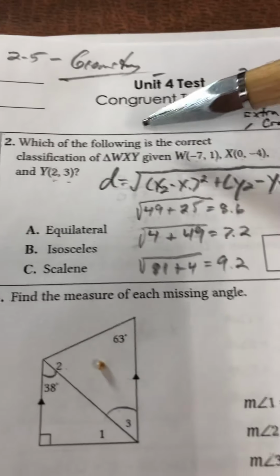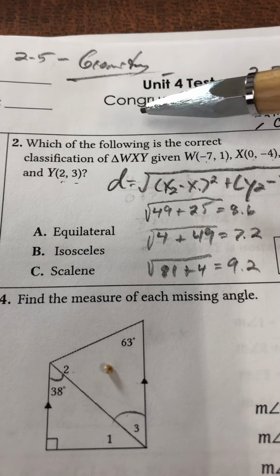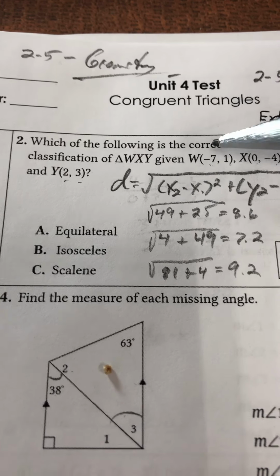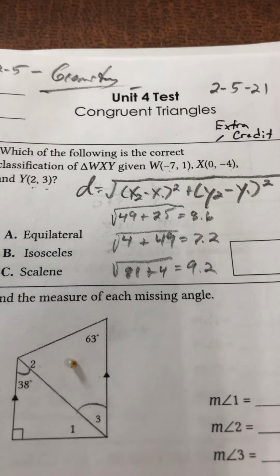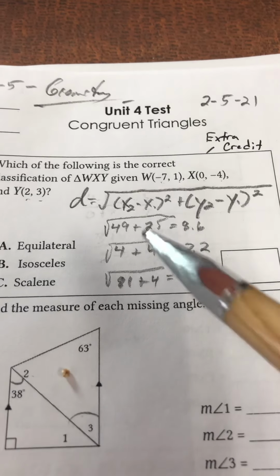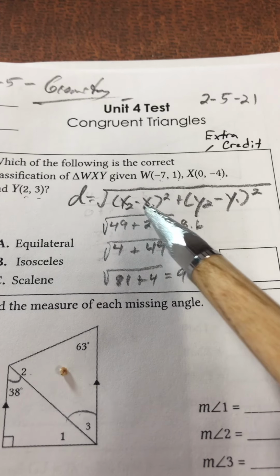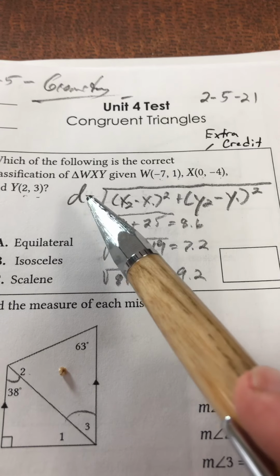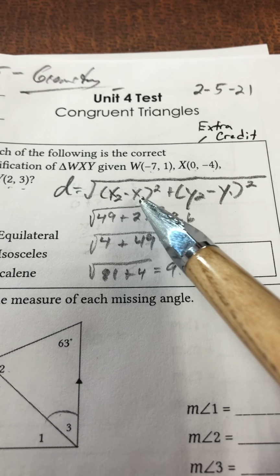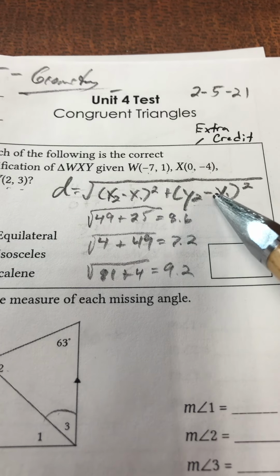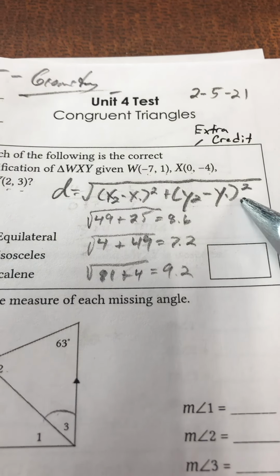For number two, which of the following is the correct classification of triangle WXY given these points? This is extra credit. Remember, you'll have to use the distance formula that I have written here for you, where D equals the square root of x2 minus x1 squared plus y2 minus y1 squared.